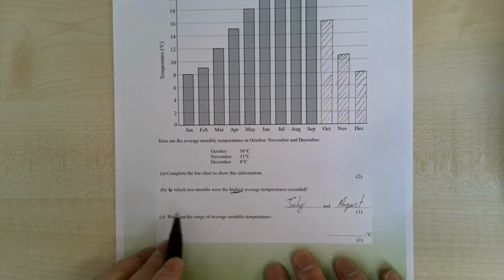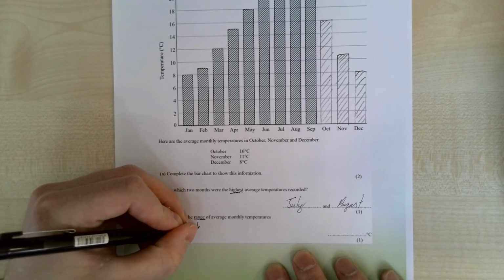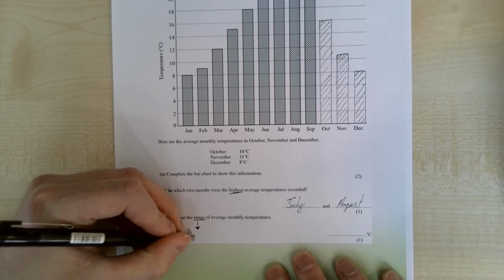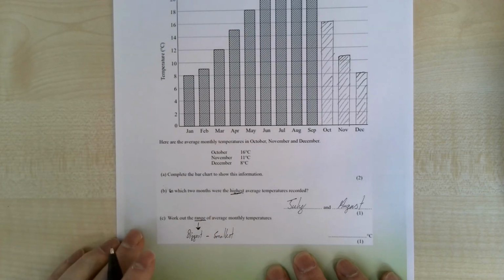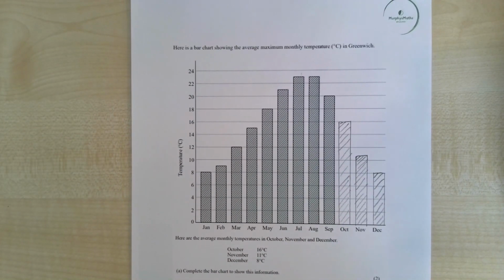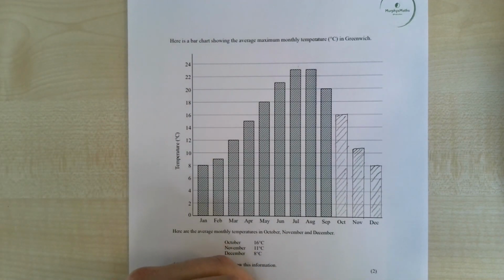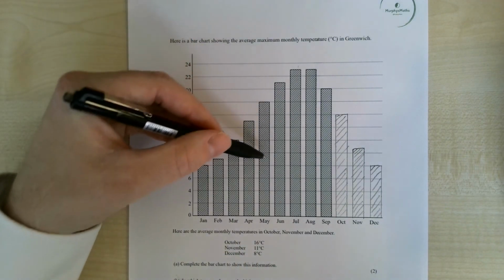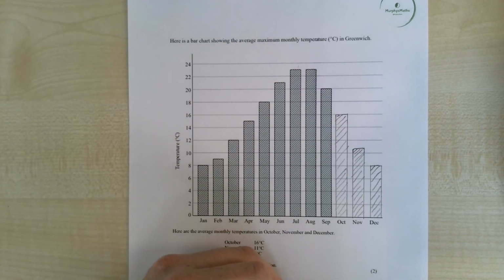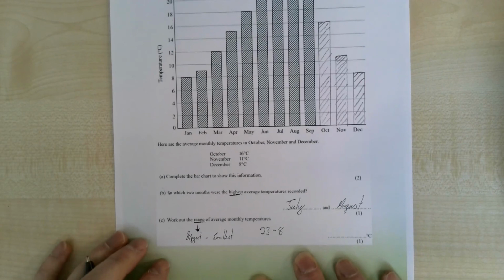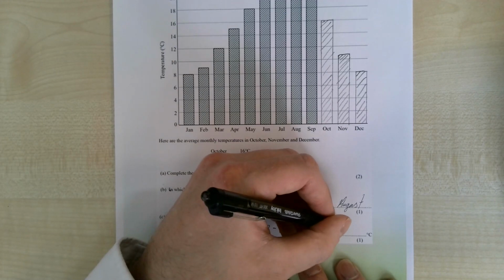And lastly, work out the range of average monthly temperatures. So range, hopefully you recall, is the biggest, subtract the smallest value. So the highest value, I could take either one of July or August, but it is halfway between 22 and 24. So we've got 23, subtract the smallest. So there was 2 months here. You had January and December were both the same. They're both 8s. So we've got 23, subtract 8. So our answer is 15. That is the range.